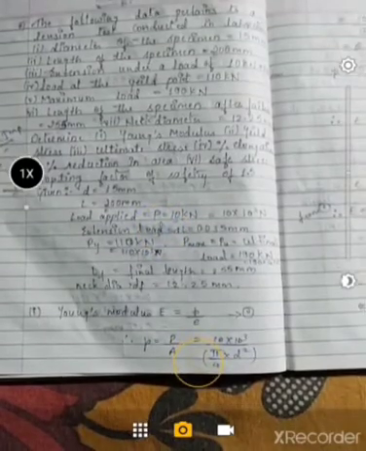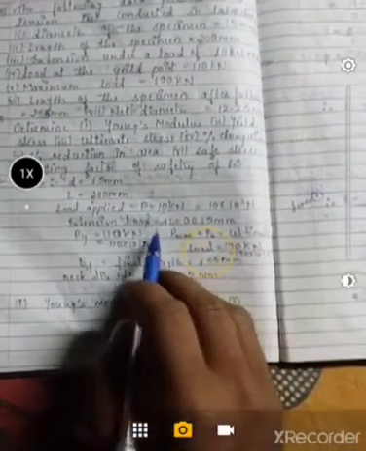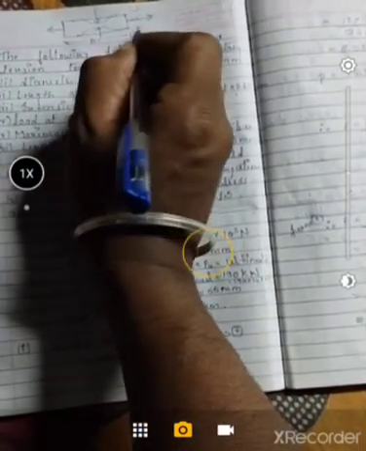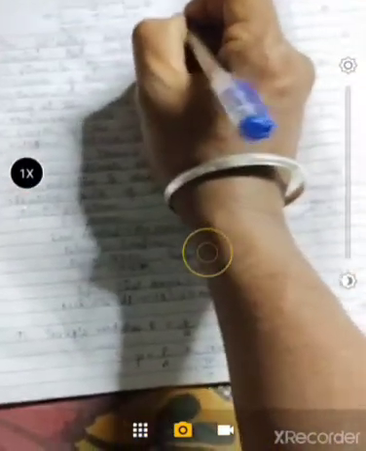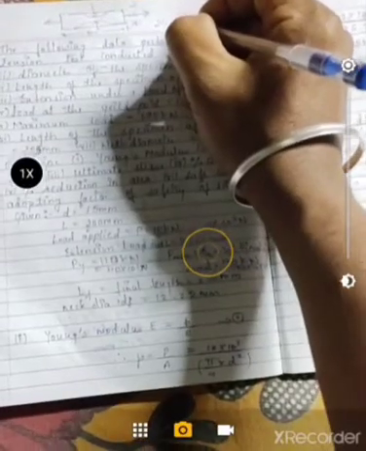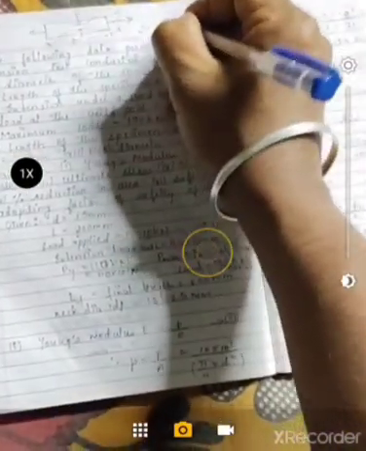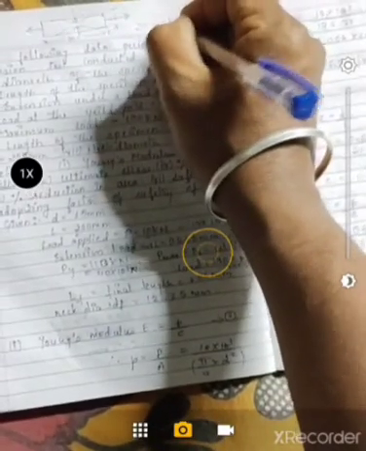And the extension under load is 0.035. When we extend this bar, what will happen? This 200 mm bar will stretch because of the load applied here. So it becomes 200.035 after the extension of the rod takes place. It will stretch.